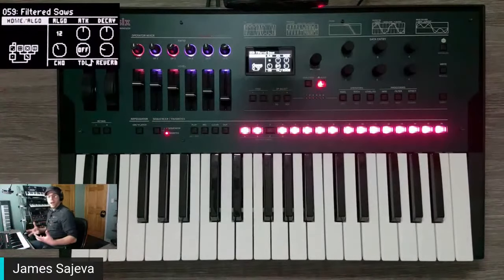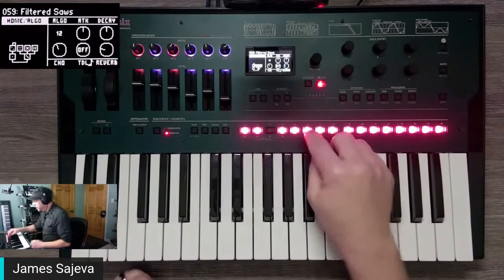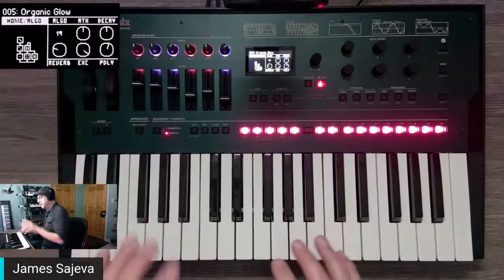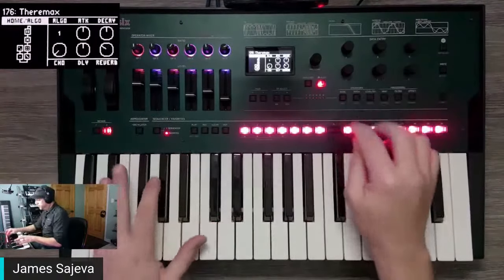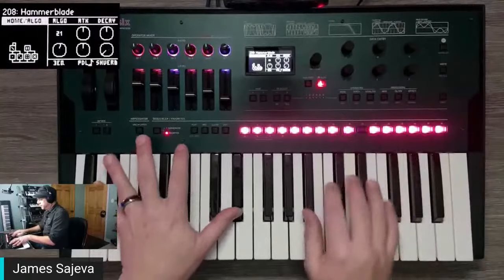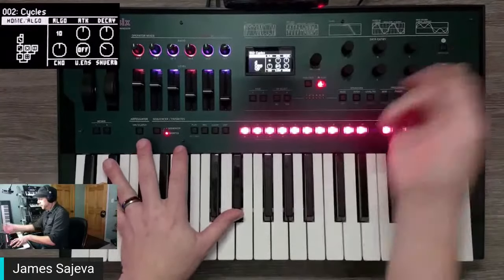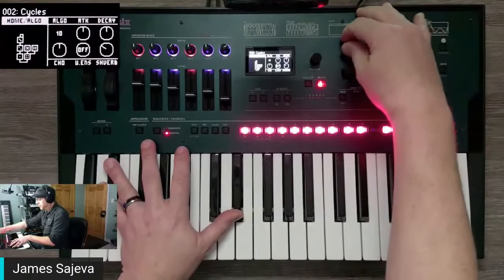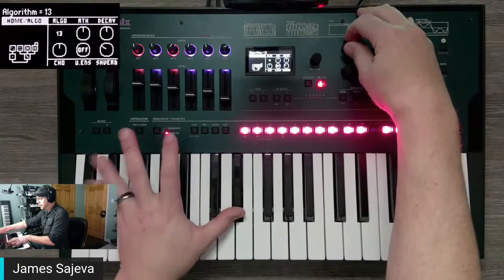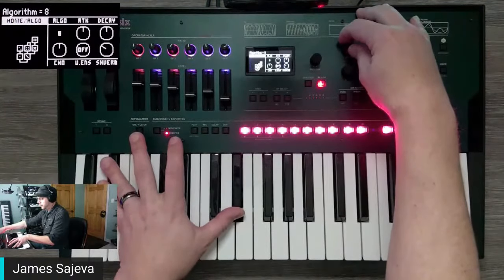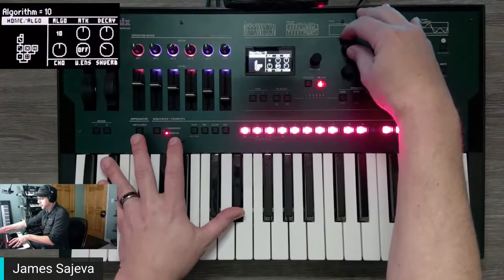The original algorithms are there, and then there's some additional stuff, and you can also create your own. It's really interesting because even beyond the operator mixer, just by going into something, let's see here, this is a good one, and then changing the way that the algorithms are laid out, it changes the sound.